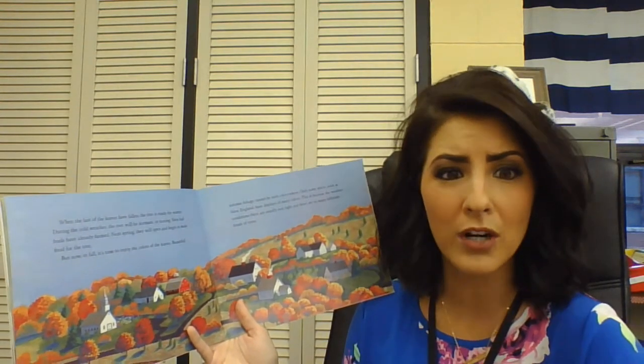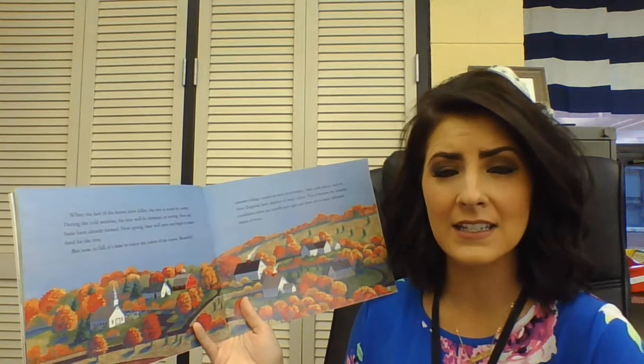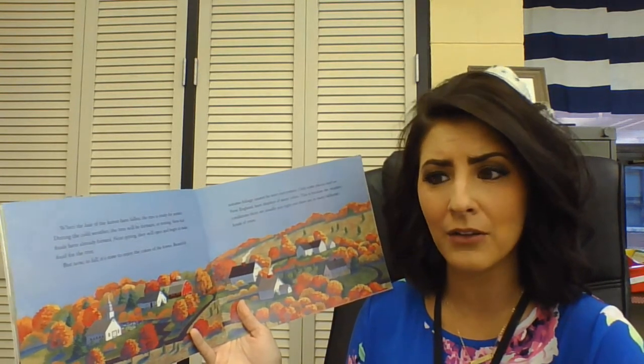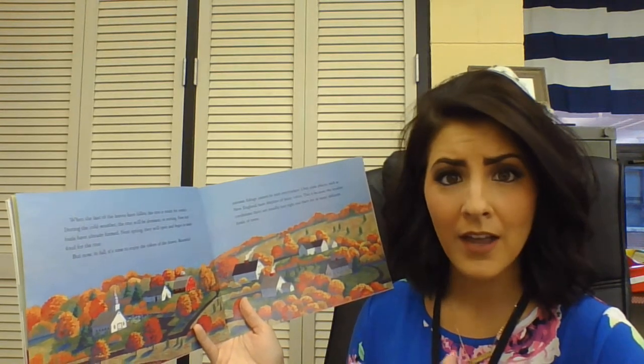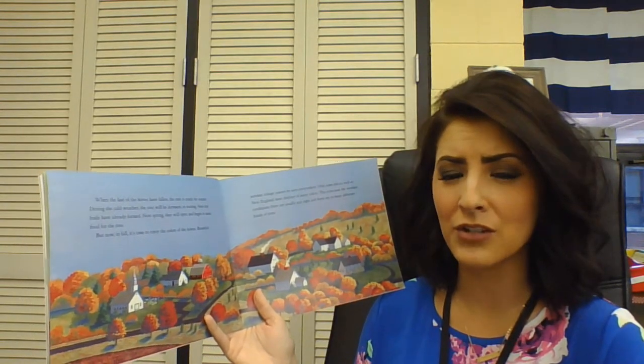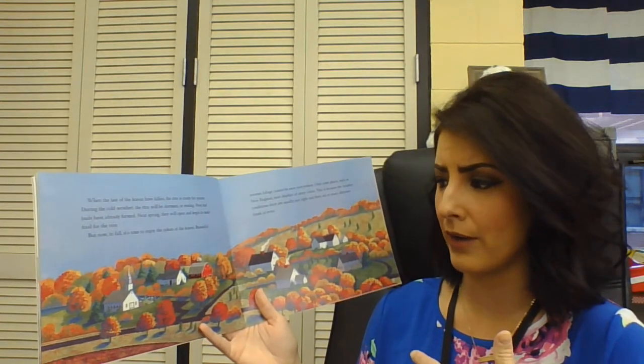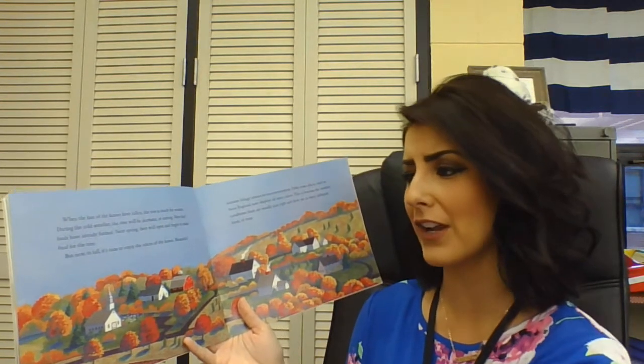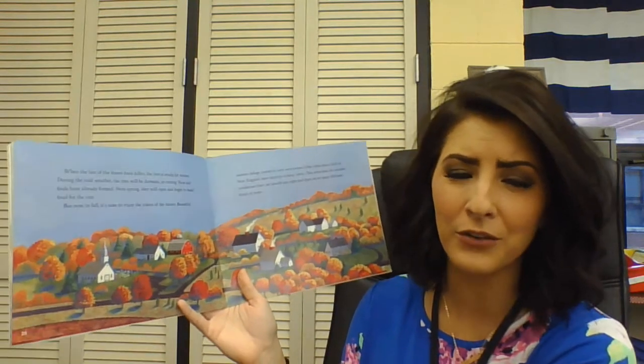But there are people that live farther south where it's warmer, like Florida and Texas and Louisiana. And there are areas down south that don't see their leaves change color because it doesn't get cold enough. They pretty much have warm weather all year round. So we are very fortunate and we should be thankful that we get to see the beautiful colors, because not everybody gets to see that.